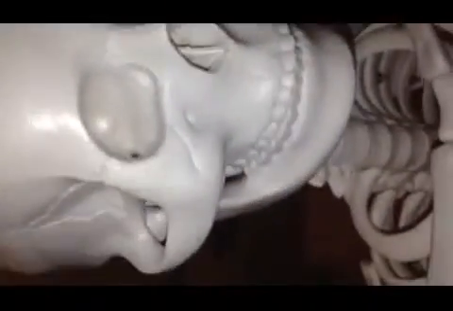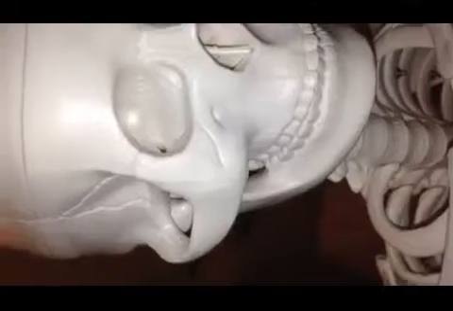The zygomatic bone is here, and the 2 bones that form the zygomatic arch are the zygomatic process and the temporal process of the zygomatic bone. We have the vomer, which is here. We have the inferior nasal concha, which is down below, and this bone forms part of the lateral walls of the nasal cavity.